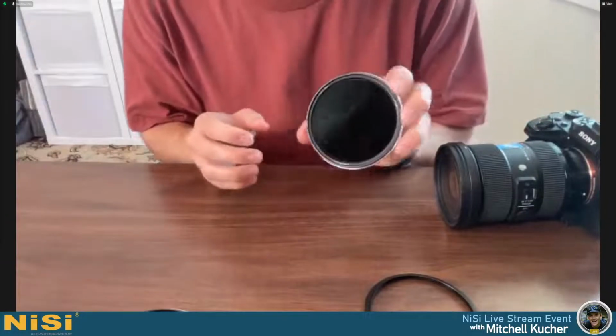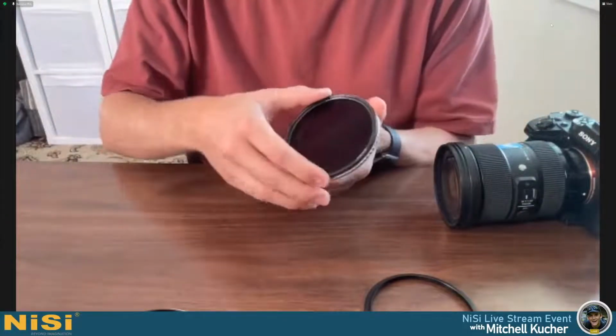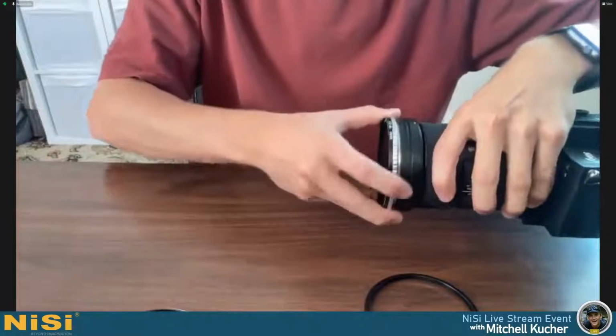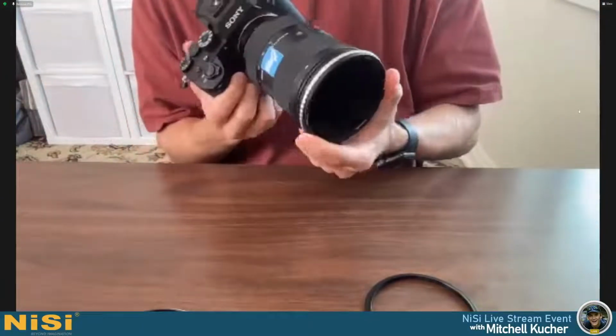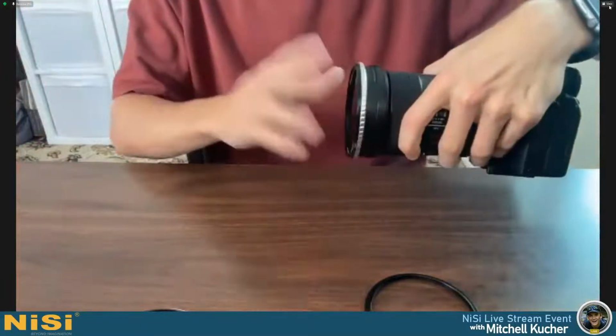So like I said, the foundation is this guy. This is the NiSi True Color VND. That goes on the filter threads of your lens. Once you load that on, that's the VND. You can shoot away, do whatever you need. And if that's all you need, then great.